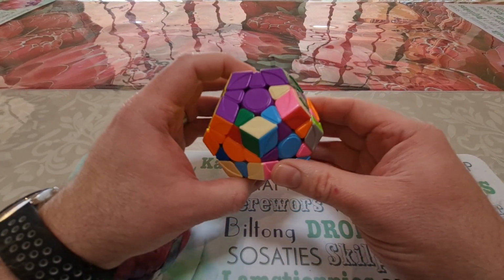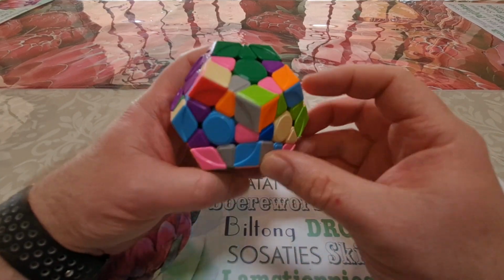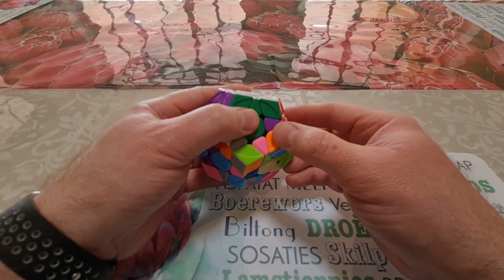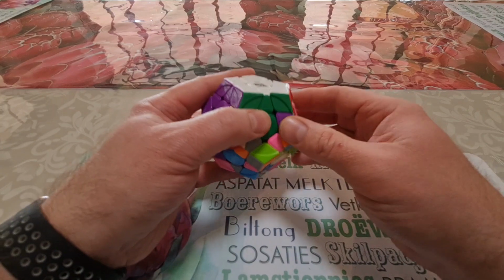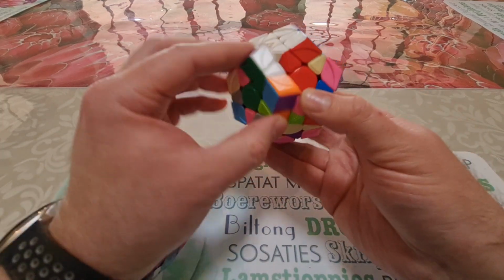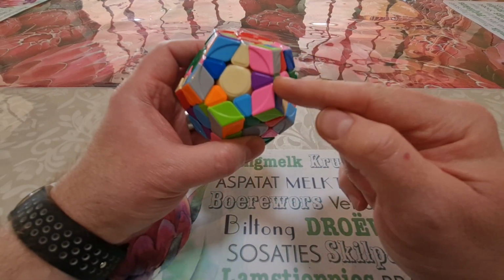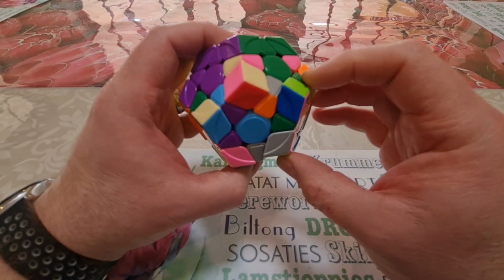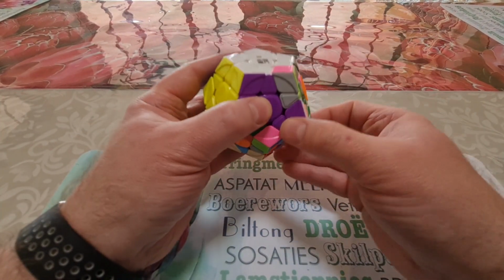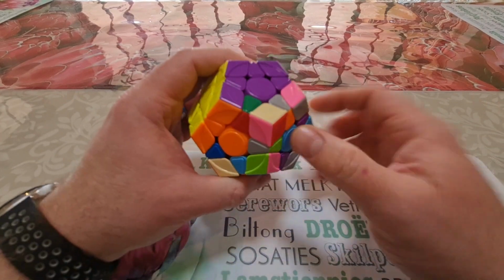Purple in this case. Let's look for purple green. There we go, it's there. Let's just take that out. So I'm going to say, okay, so purple green must be out. Here it is. And we're going to put that back in there. There it is.